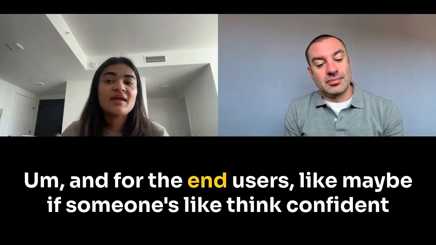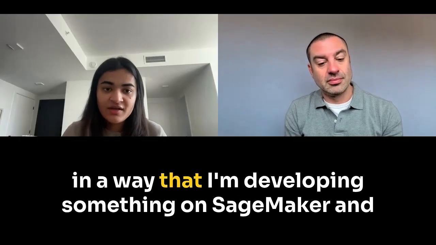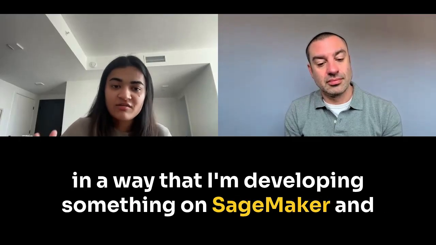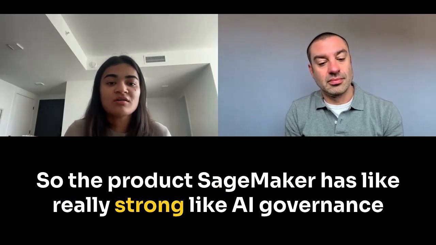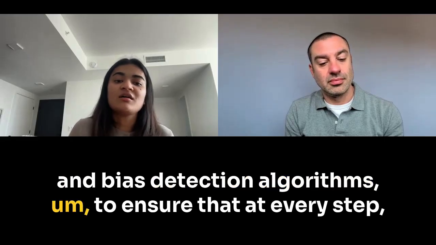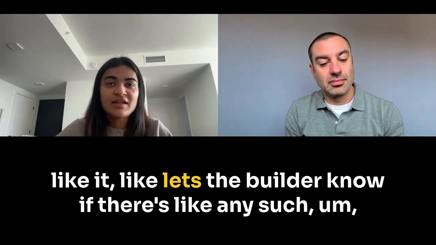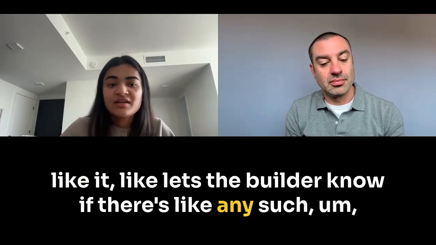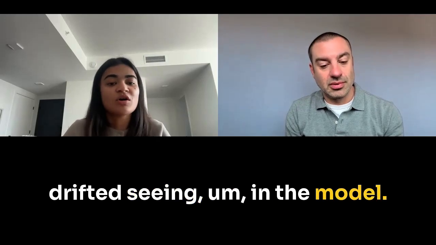And for the end users, if I'm developing something on SageMaker and that's being used by someone else, the product has really strong AI governance and bias detection algorithms to ensure that at every step, it lets the builder know if there's any drift seen in the model.